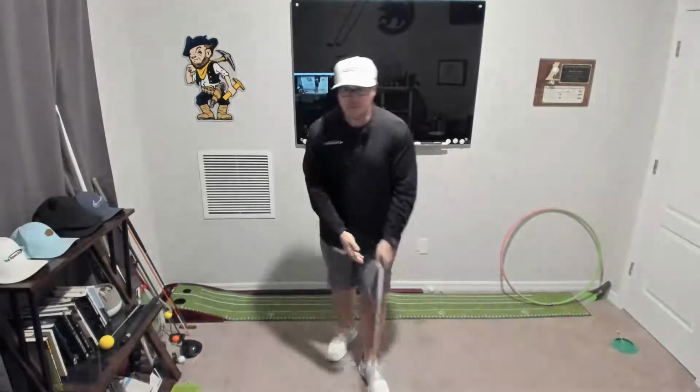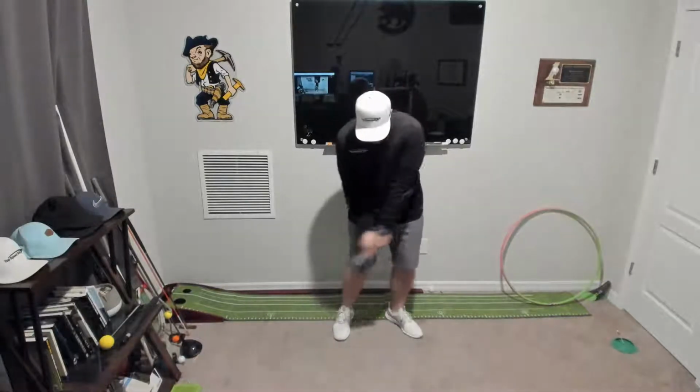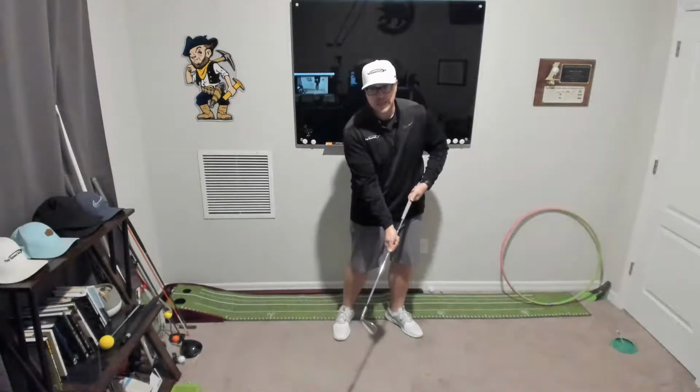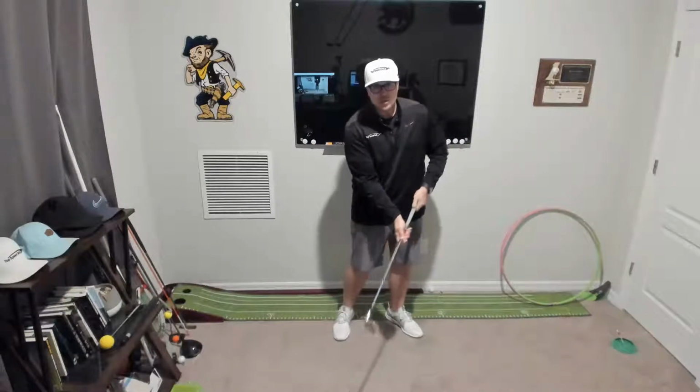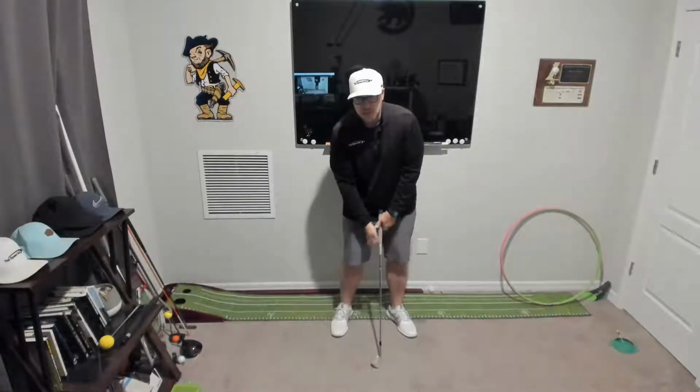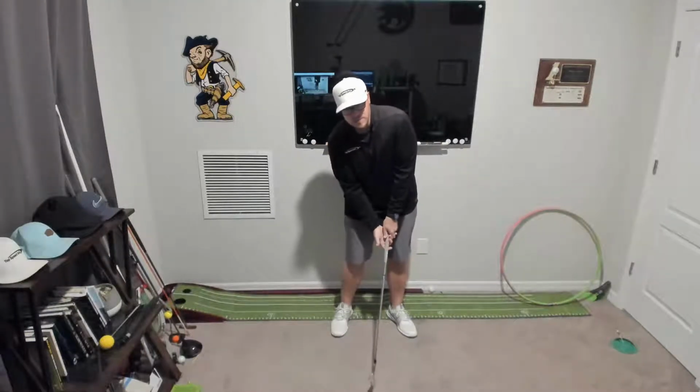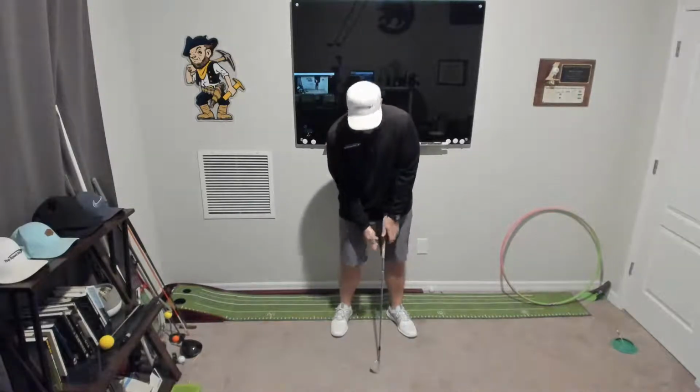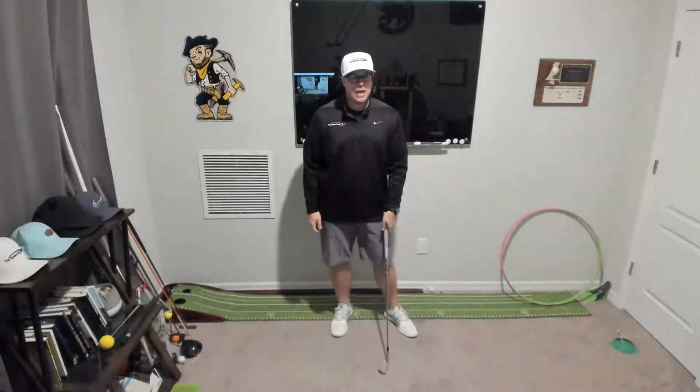So maybe you have a very strong grip and you're coming in and that clubface is really hooding down and getting closed. So weakening the grip, getting the thumbs less on the side of the grip if you do have a really strong grip, and getting them into a more neutral position can help quite a bit.